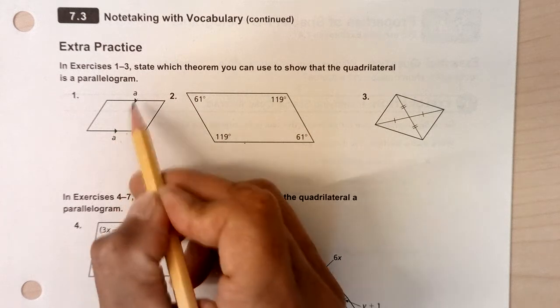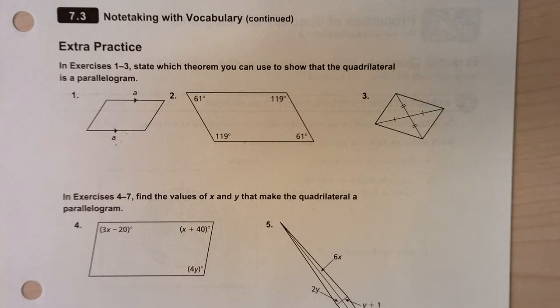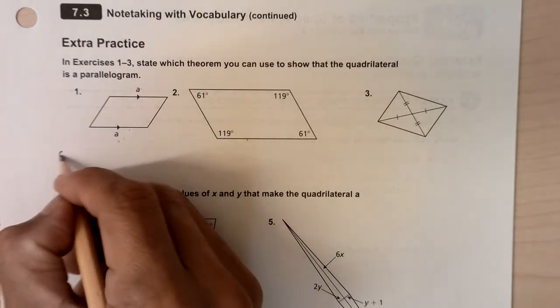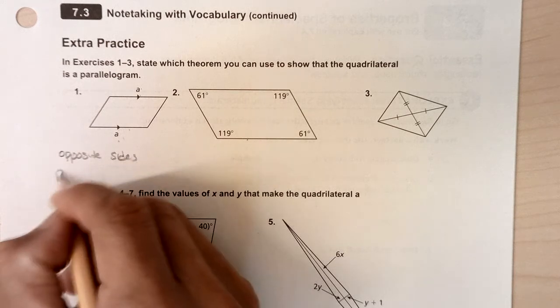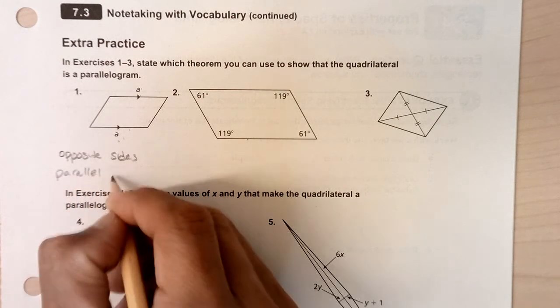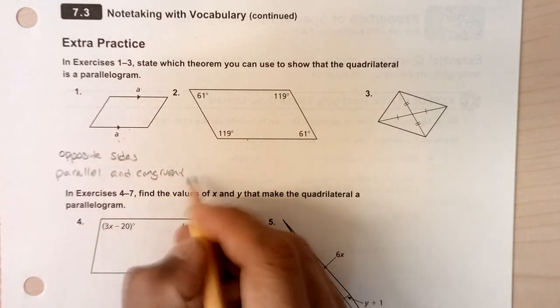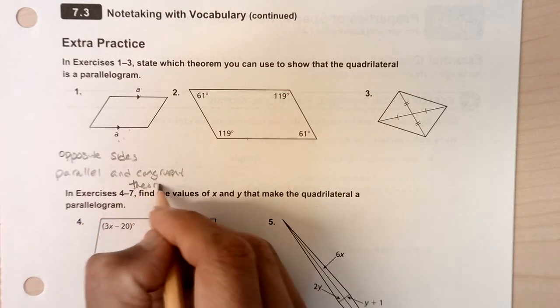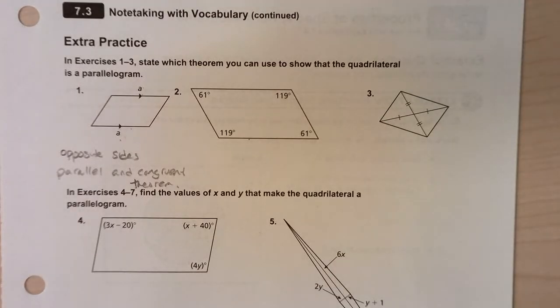They're parallel, shown by the arrows here. They're both A units in length, so they are congruent. You would specifically use on that one the opposite sides parallel and congruent theorem. Number two, maybe you were taking a look at that while I was writing down what theorem you could use.